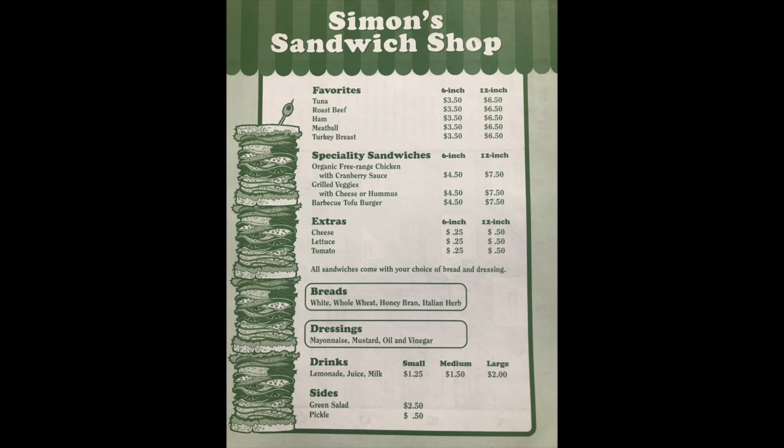How much does a small drink cost? If you ordered a 6-inch ham sandwich and a 12-inch barbecue tofu burger, what would be the total cost?